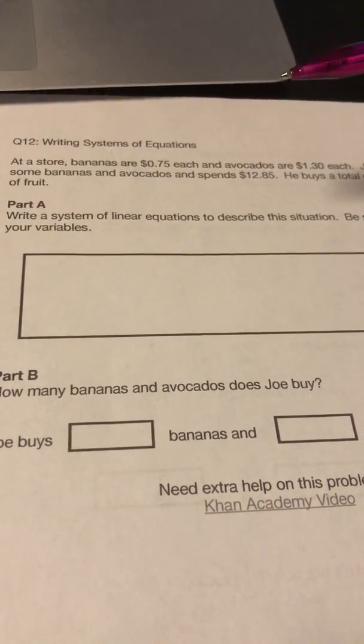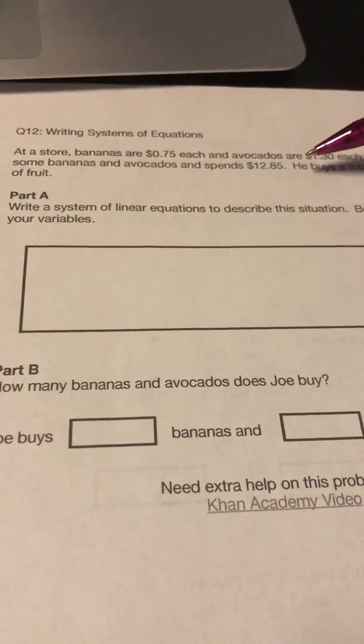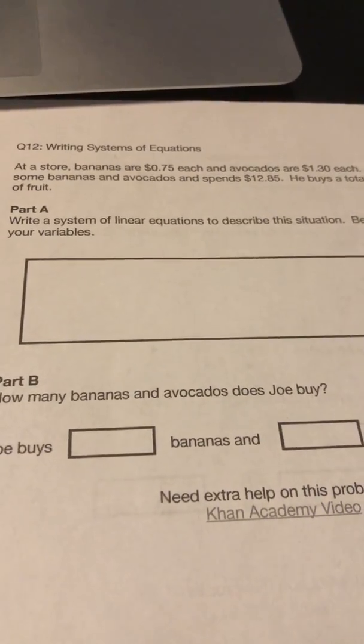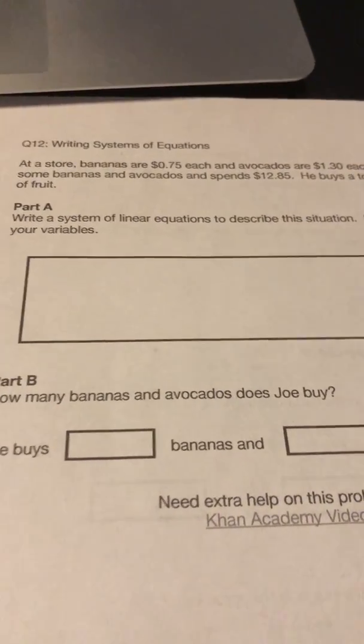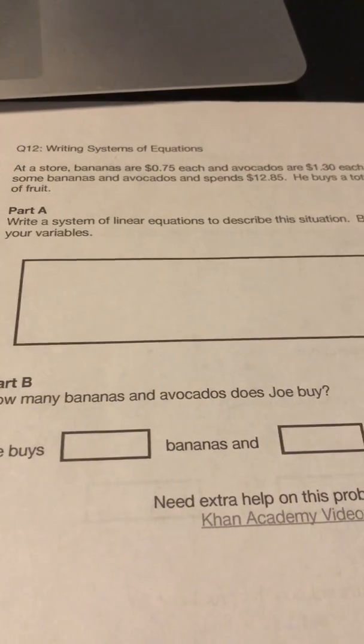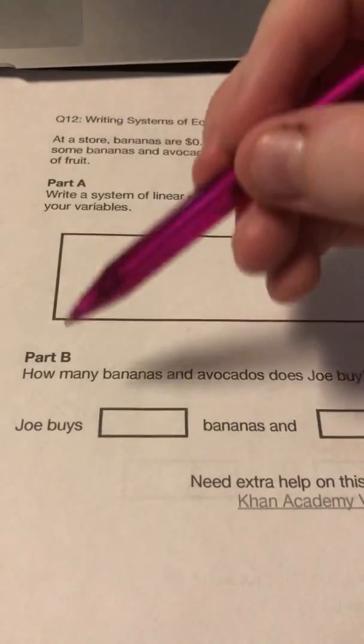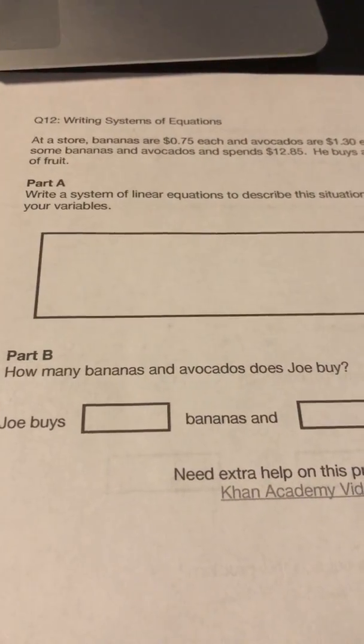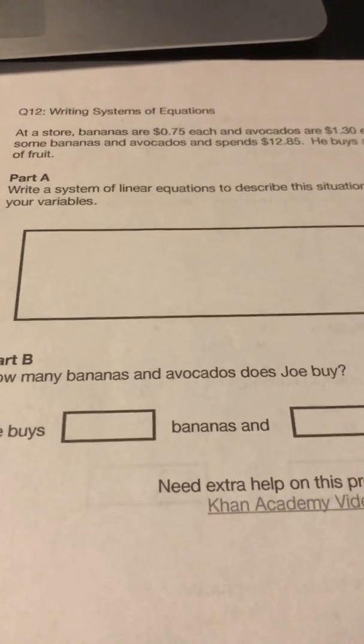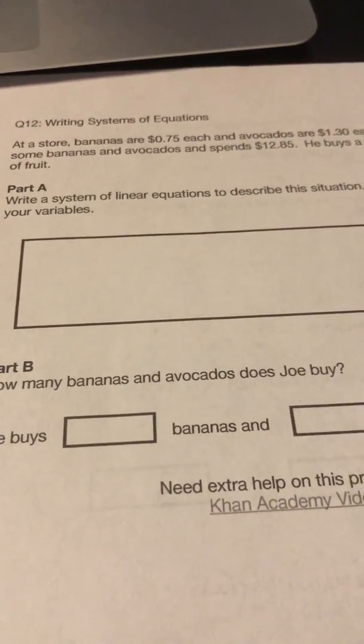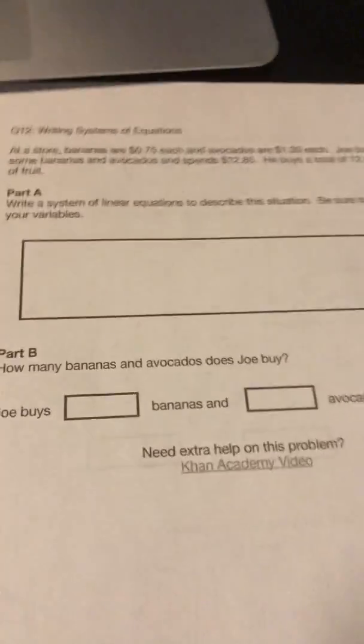Joe buys some bananas and avocados and spends $12.85. He buys a total of 12 pieces of fruit. Write a system of linear equations to describe the situation and be sure to define your variables. In the end, we're going to want to know how many bananas and avocados he buys. Now keep in mind he cannot buy a fractional value of bananas and avocados. So if you get a weird decimal, you just need to round it to the nearest whole number.